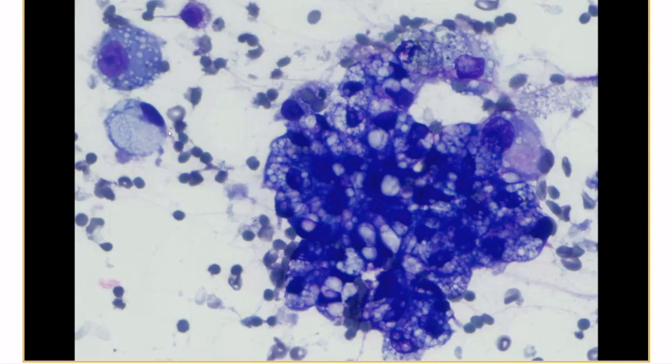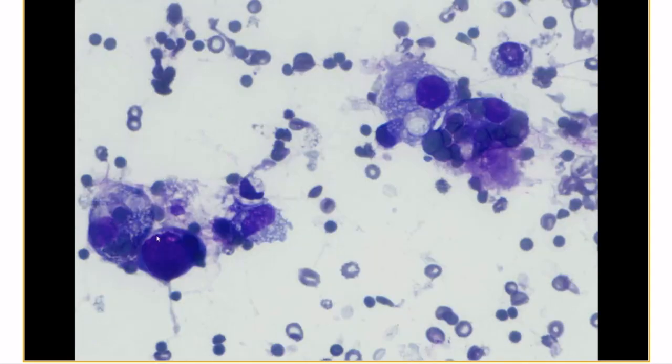Some of the cells may make you think they are histiocytes, but if you look really close, there is too much cytologic atypia for you to mix this up with a histiocytic process or histiocytes. Again, more cytologic atypia, and this degree of cytologic atypia is very concerning for a malignancy.